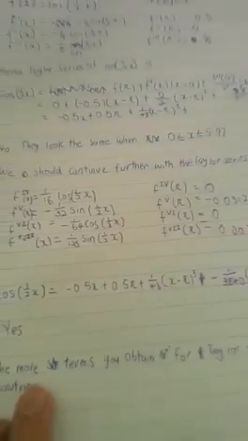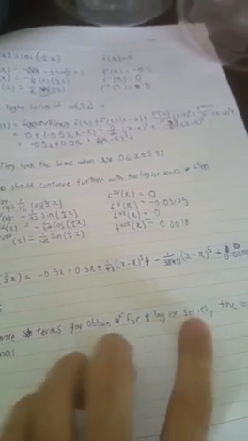So now they ask, what conclusion can you make about approximation of the function using Taylor's series? So my answer is, the more terms you obtain for Taylor series, the better the solution.